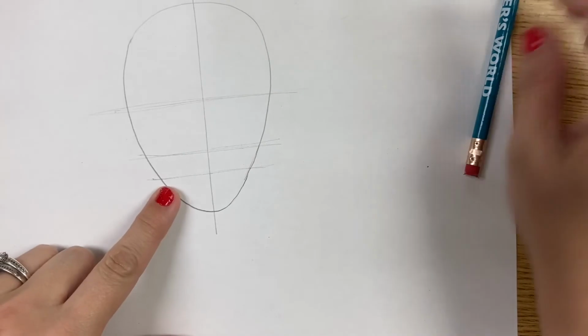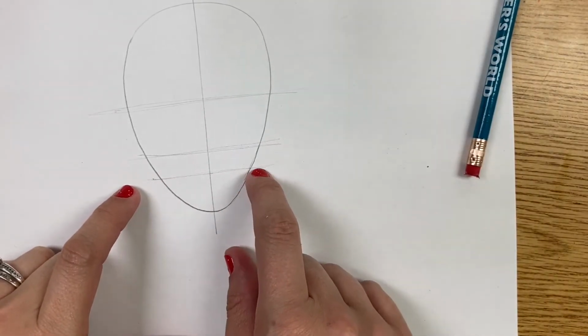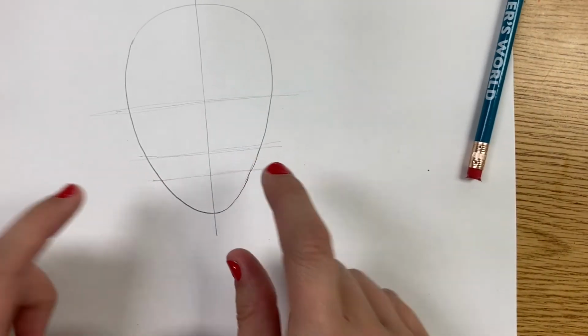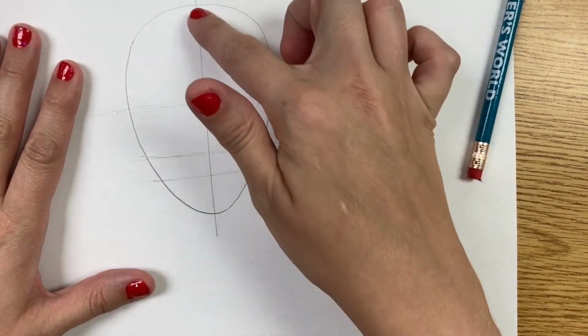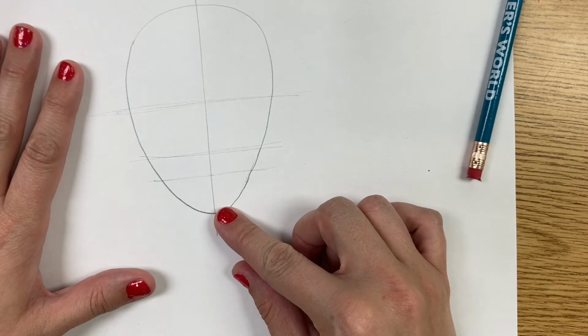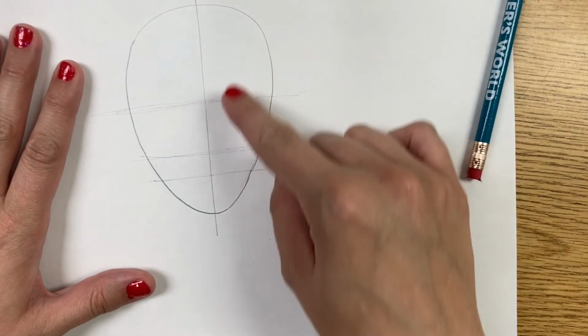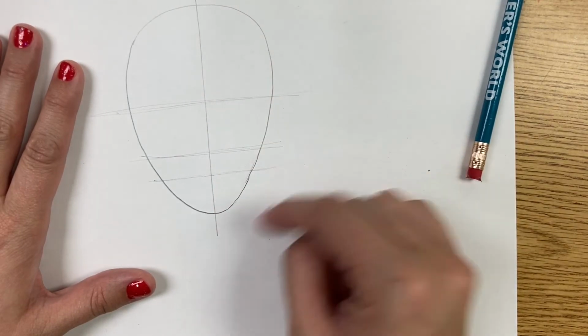That line is going to help guide where your mouth is going to go, and we'll talk about that in a minute. So these are all the lines that we're going to have on our face. These don't need to be really dark lines. We're just going to draw those lightly, because if we draw them too dark, we're going to have all these weird lines on our face.